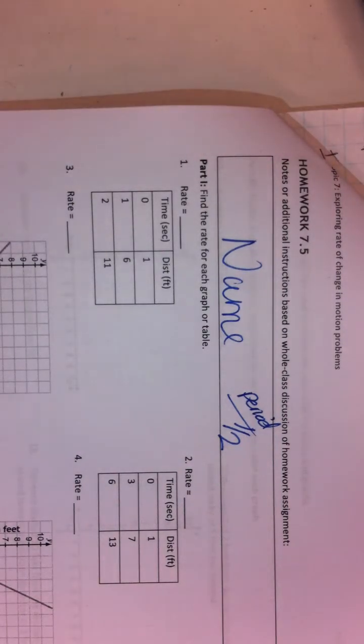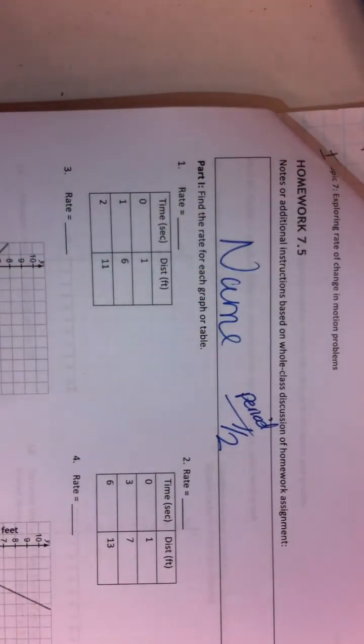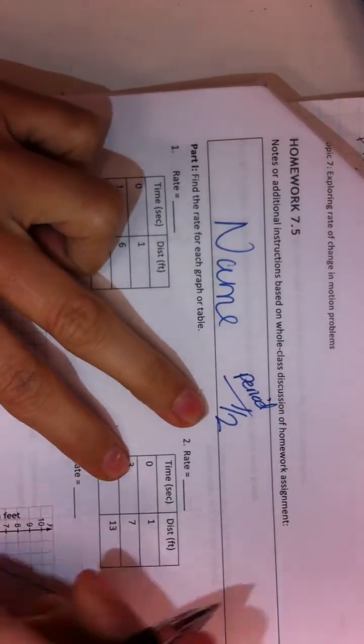7.3 homework, here we go. I'm sorry, 7.5, my fault, 7.5. Write your name on the period 1 and 2. Let's review a couple of things.